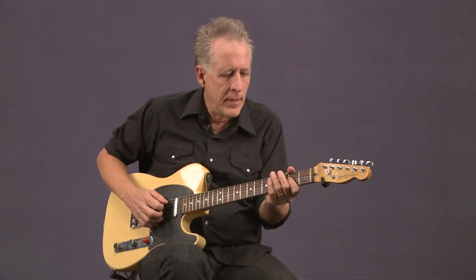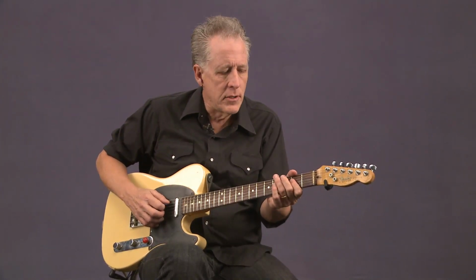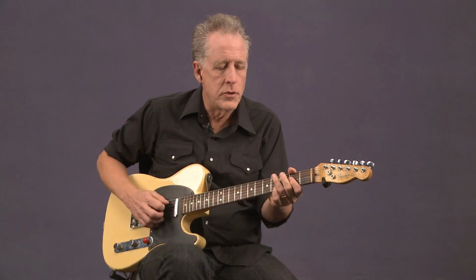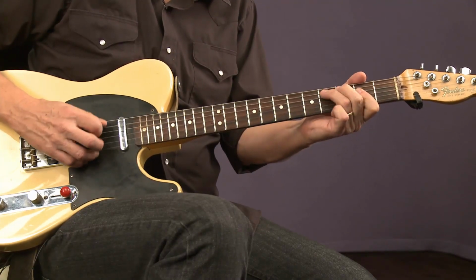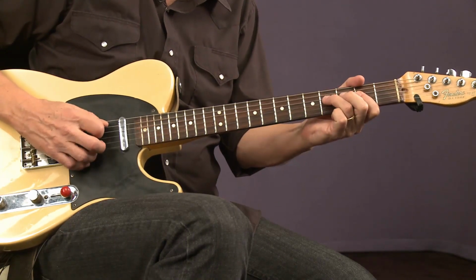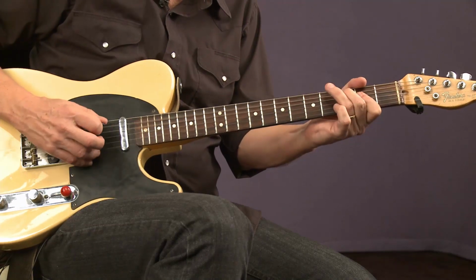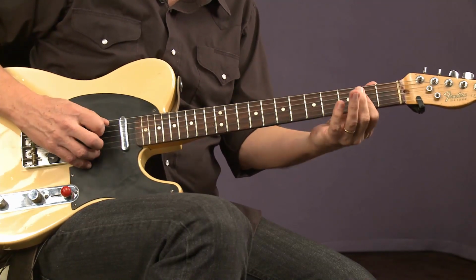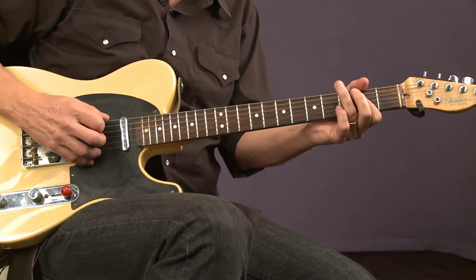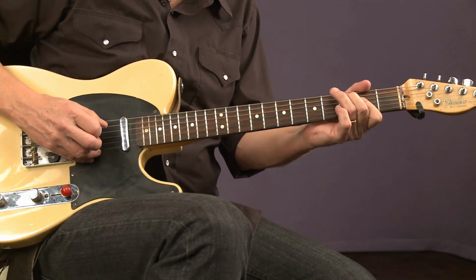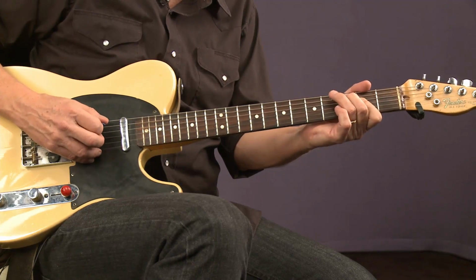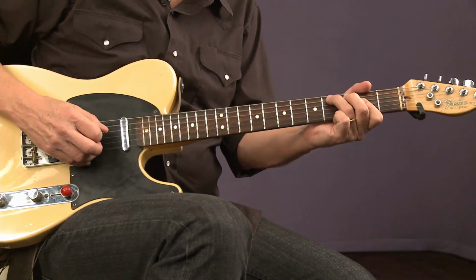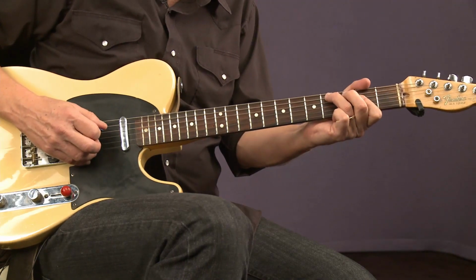Another typical embellishment that's related to the walking line is adding notes to the bottom end of the pattern. In other words, now what I'm playing there is the A chord, and then with my second finger I add the C. That's the minor third. And then with my third finger I add the major third.